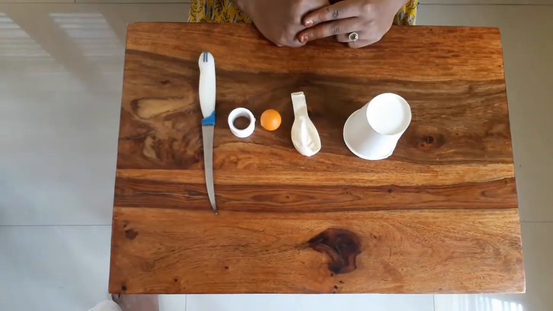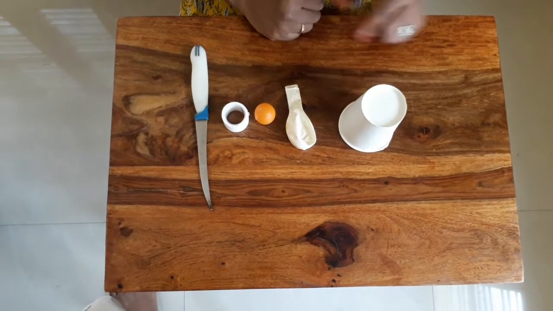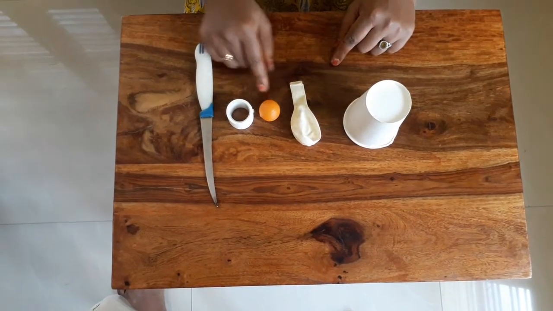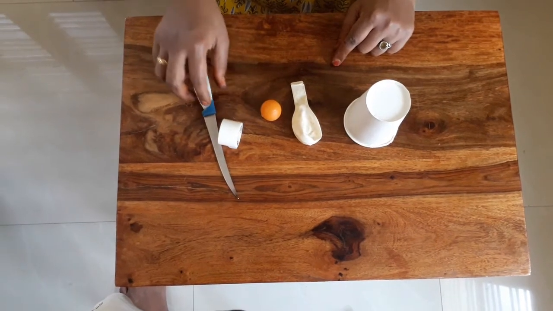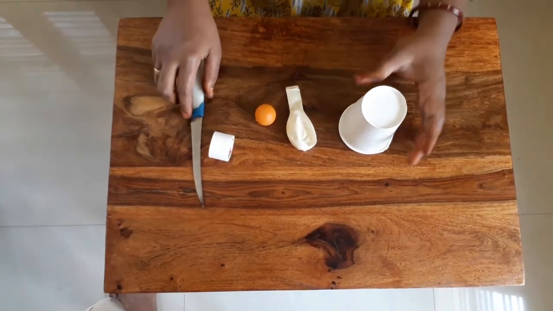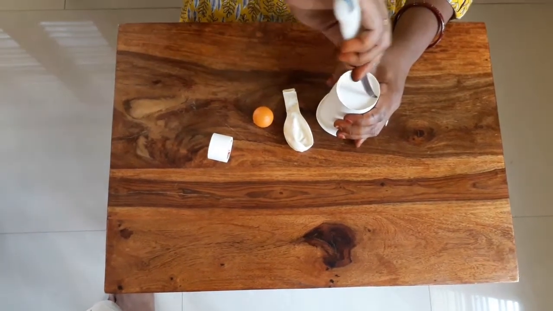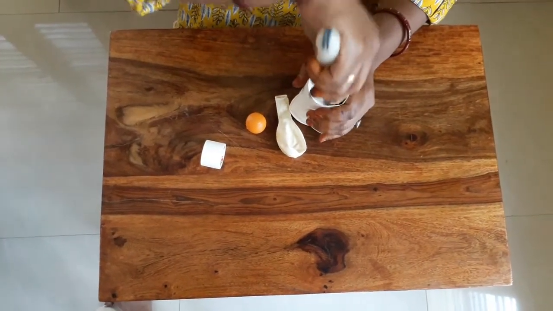Let's see how fun it is to learn Newton's laws of motion with this ball launcher. For this ball launcher, we need a paper cup, a balloon, a small plastic ball, sticky tape and a paper cutter. We have to take the paper cutter and cut the bottom of the paper cup.